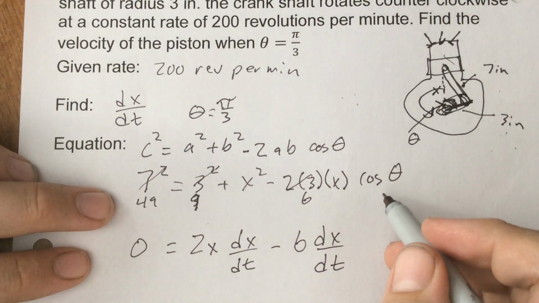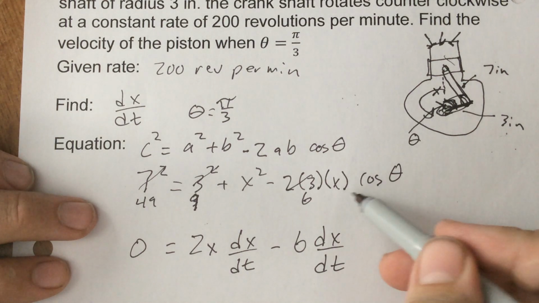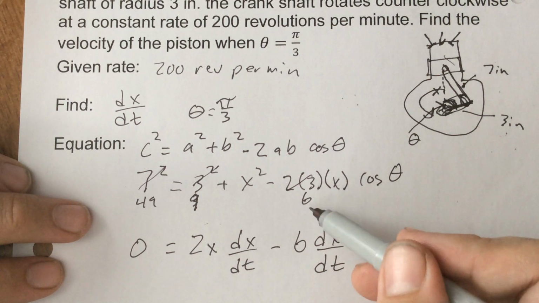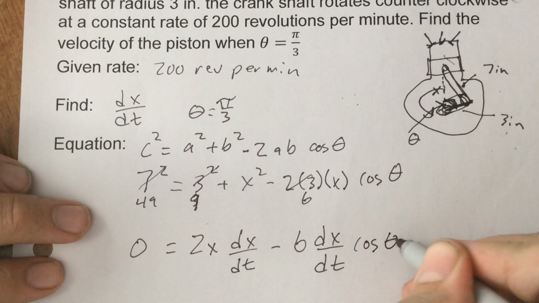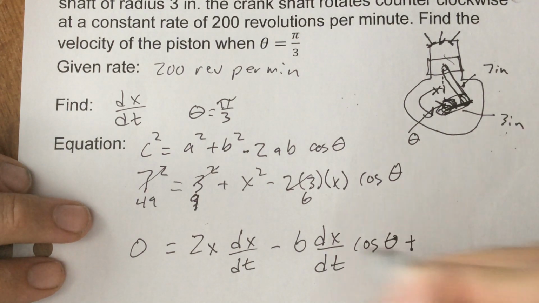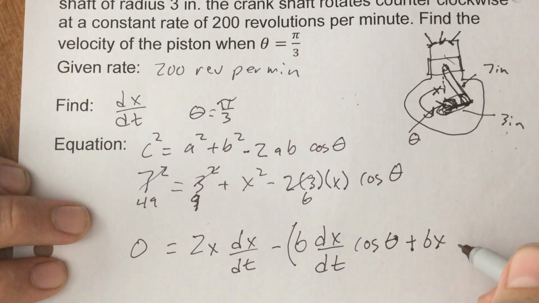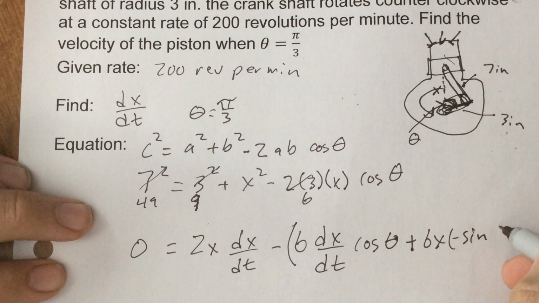And then the derivative of cosine is a sine. I take that back. We have to do the product rule here because we have two functions multiplied. So the derivative of the 6x would go to 6 dx dt cosine theta plus, I'm going to put this in parentheses, our 6x times the derivative of cosine, which would be a negative sine theta, and then we need a d theta over dt.